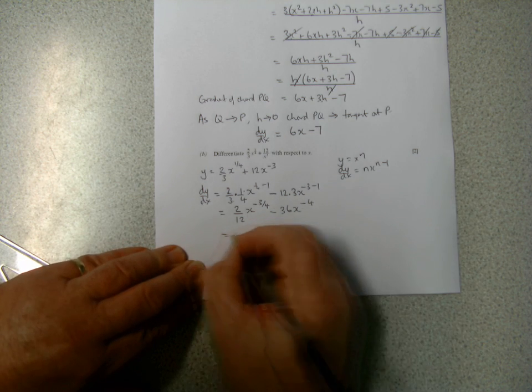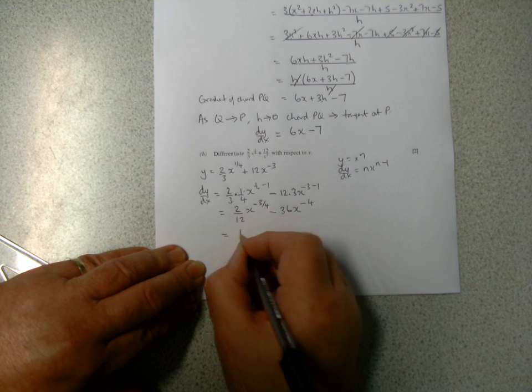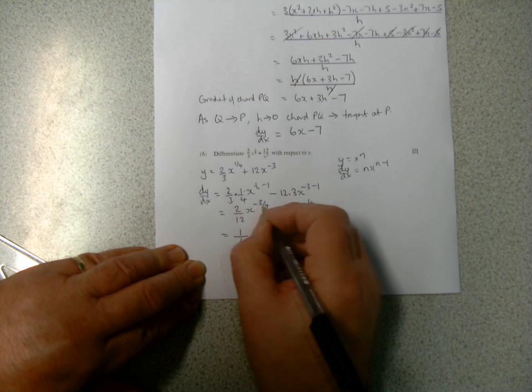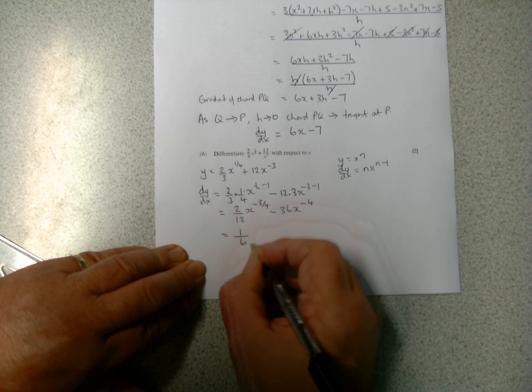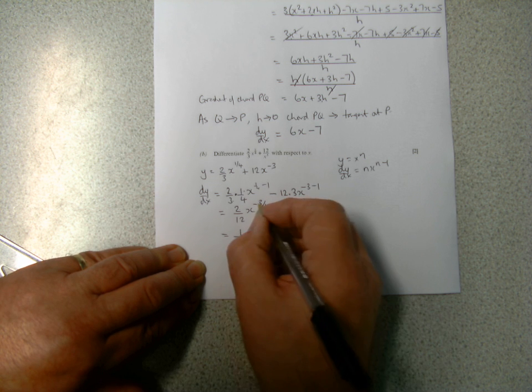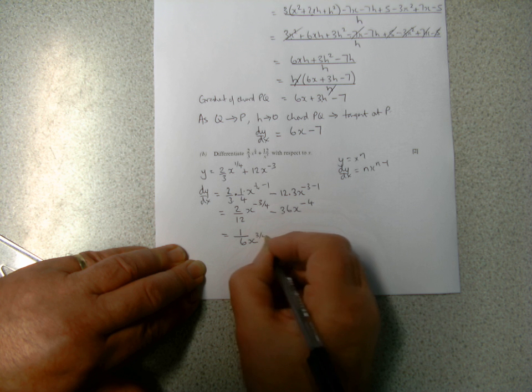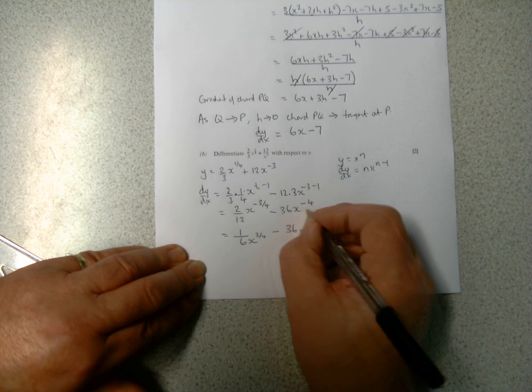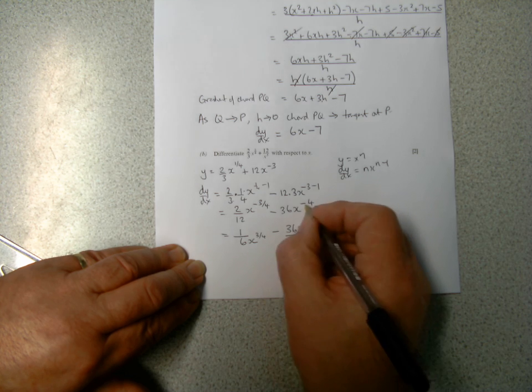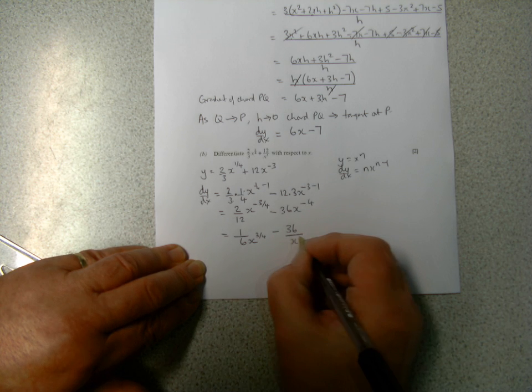So just tidying that up, 2 over 12 is the same as 1 over 6. x to the minus 3 quarters, that can go down to the bottom line, and then the minus becomes a plus. And the second term, minus 36 and x to the minus 4, the x to the minus 4 can go on the bottom, becoming x to the plus 4.